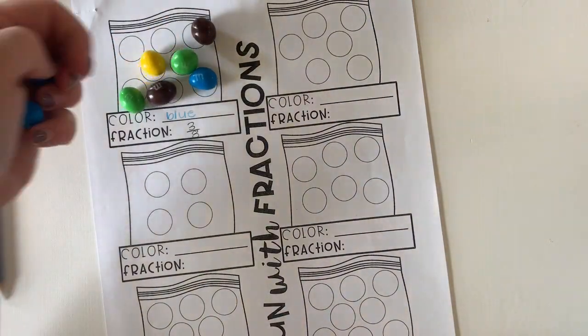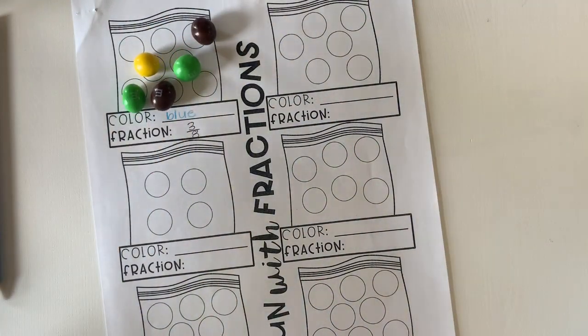Then you're gonna color the page to match.